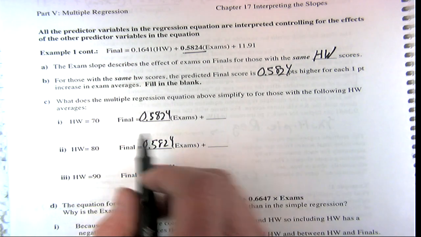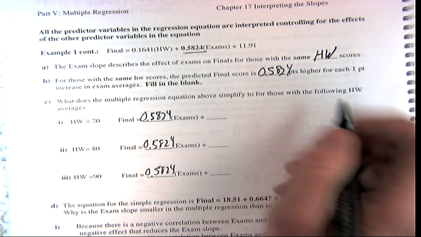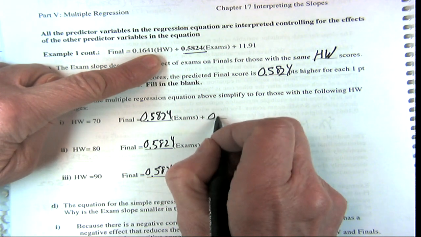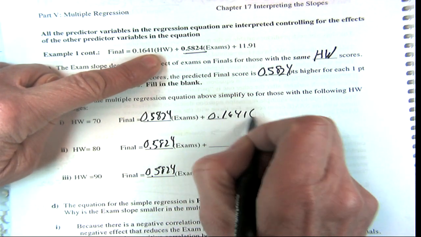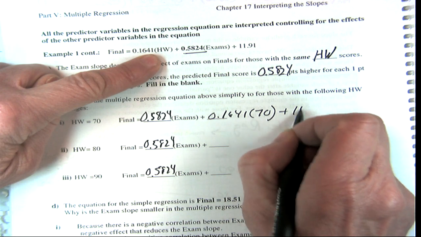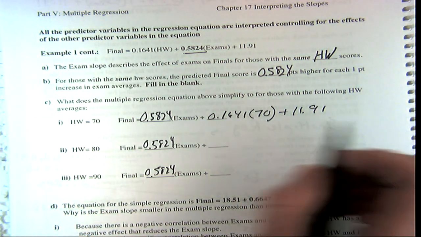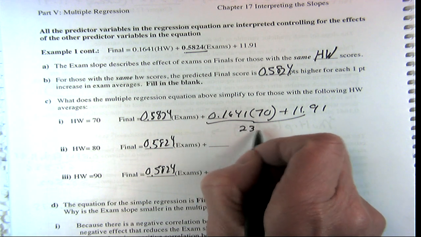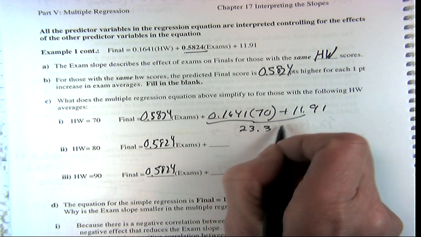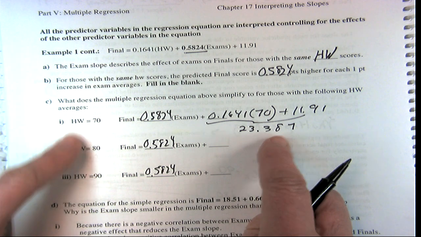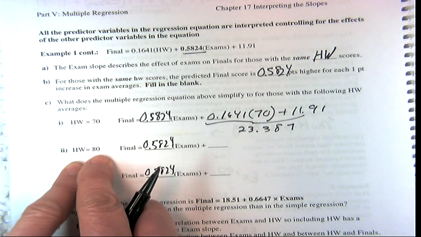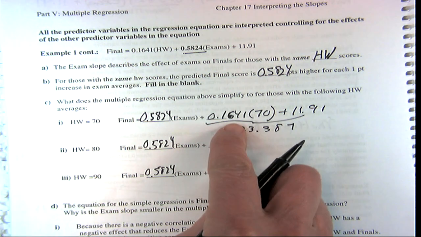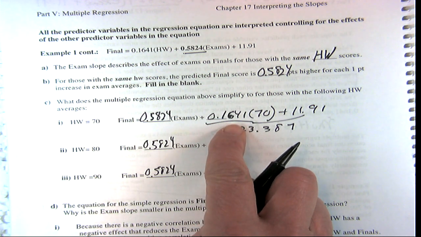All right, so let's do it. So we have that plus, for people who have a homework of 70, we'll just plug 70 in there. So we get 1.641 times 70 plus 11.91. All right, I did that. And the intercept here is 23.387. Now as you go up 10 points in the homework, you'll just go up 10 times that slope, which is 1.641.